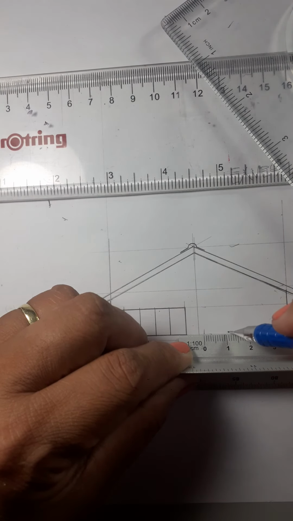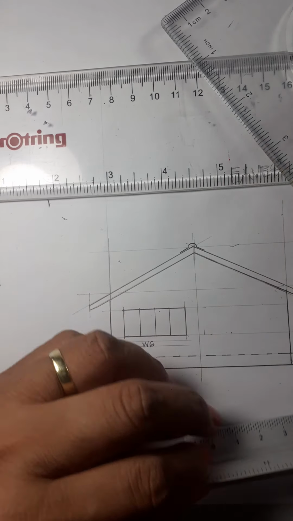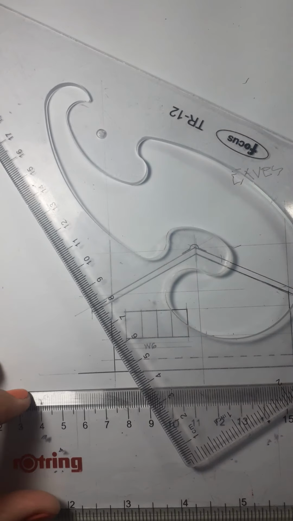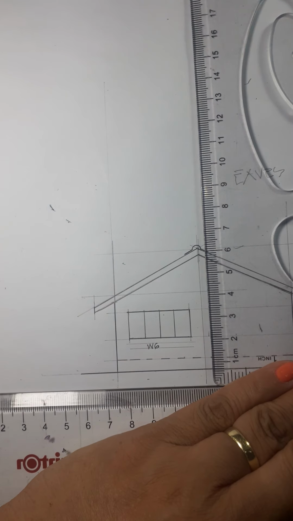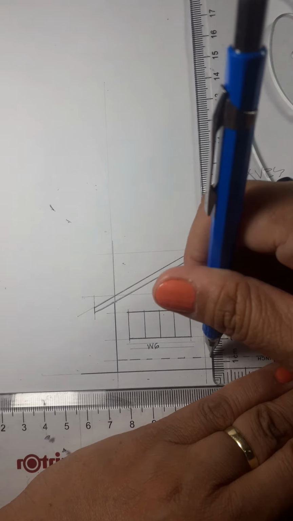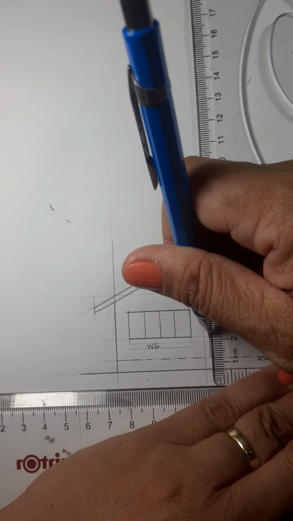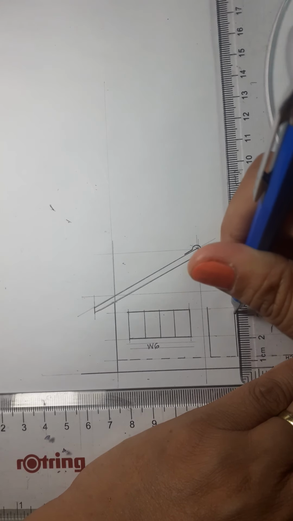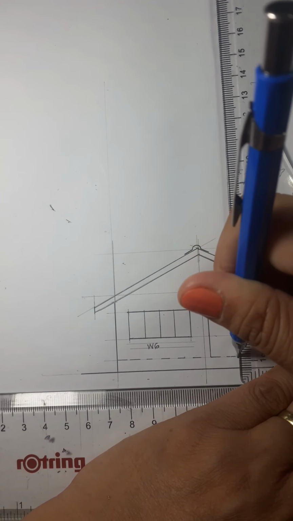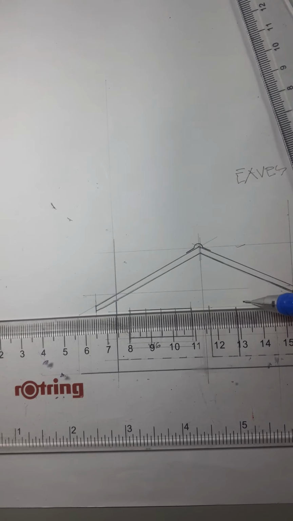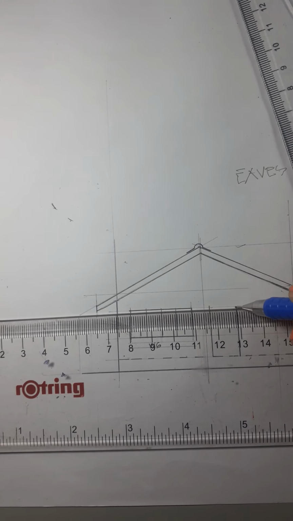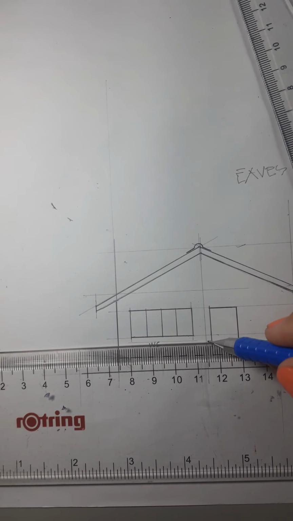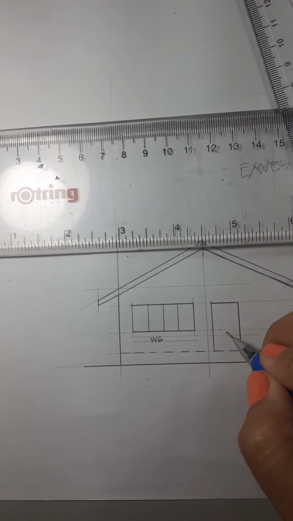So I am using 1.2 meter for my door opening so that I have enough width, so that if there are materials that I am going to get inside, I can freely use this door. So I am going to label this one. This is our D1.